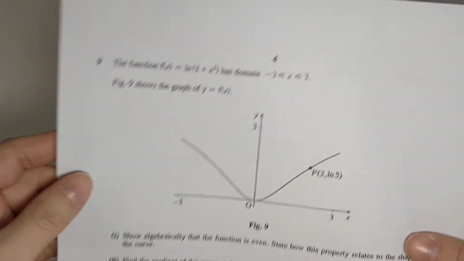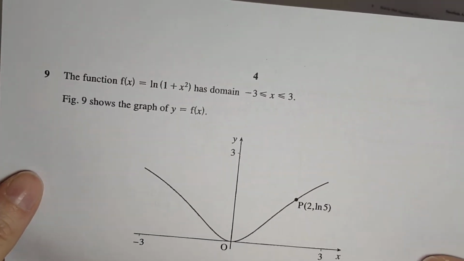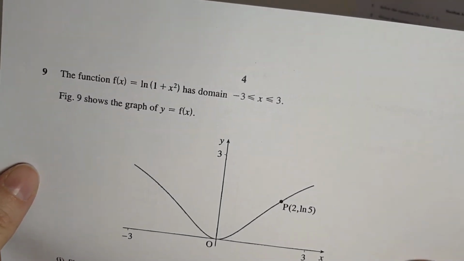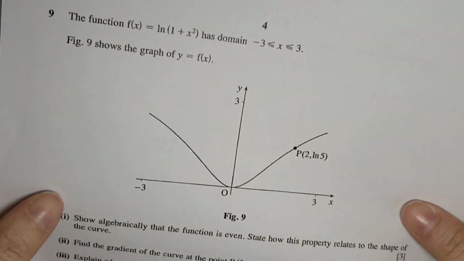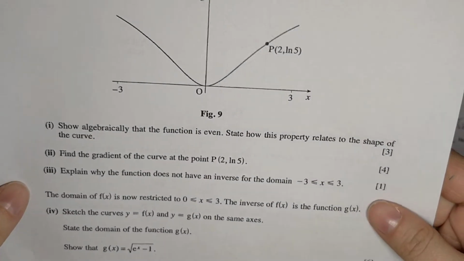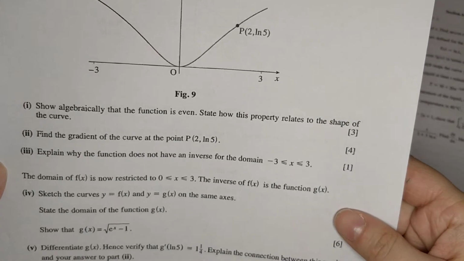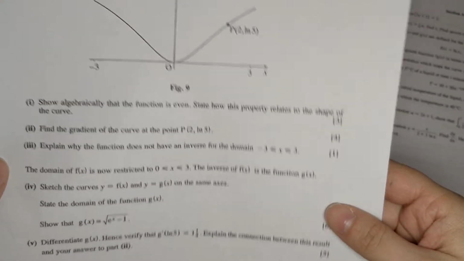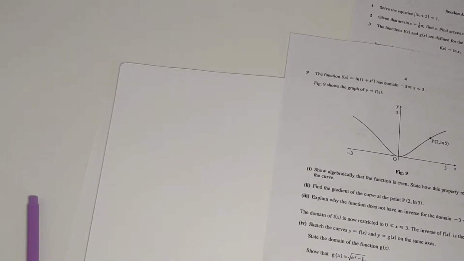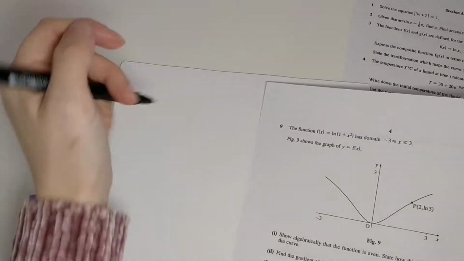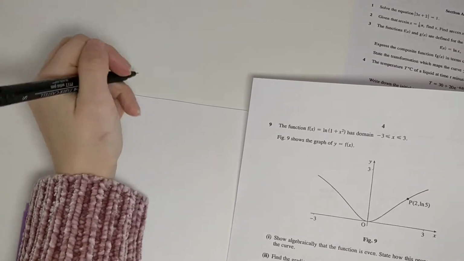So, the function f of x equals log of 1 plus x squared has the domain minus 3 to 3. The graph shows it. Show algebraically that the function is even. State how this property relates to the shape of the curve. Well, they gave you the curve, so you should at least be able to answer that.